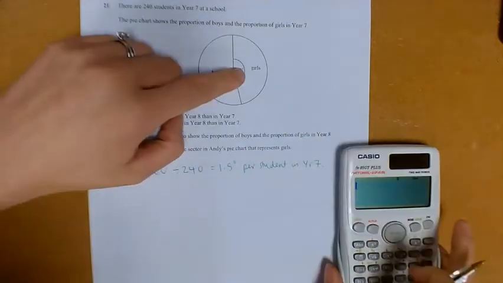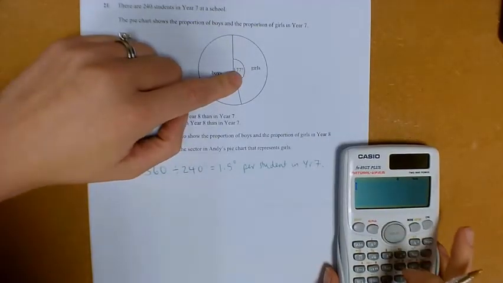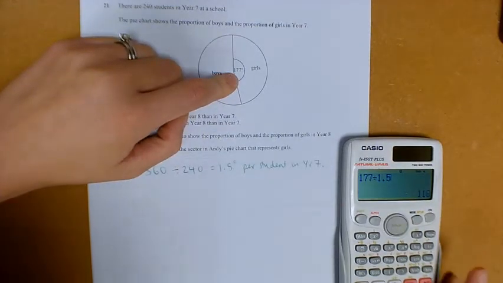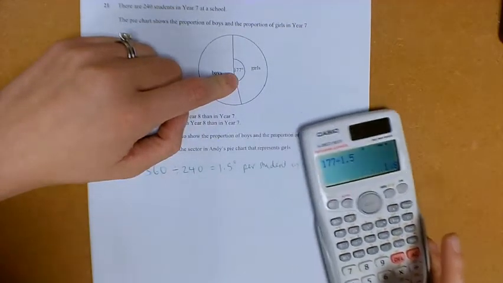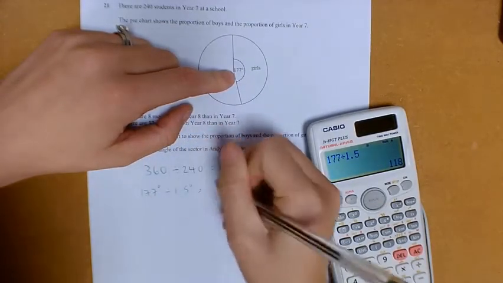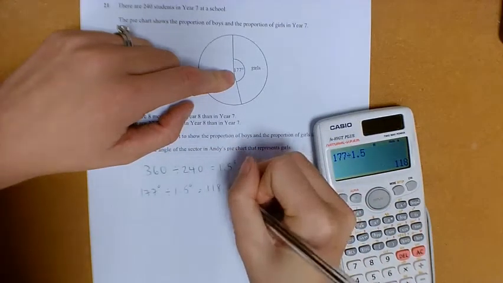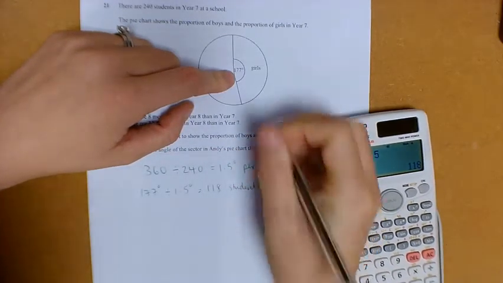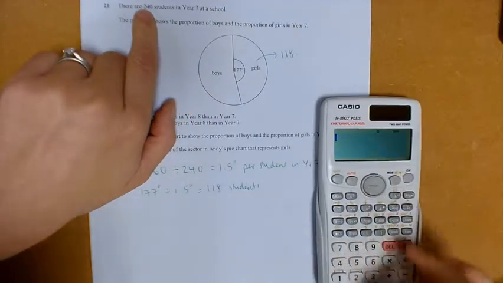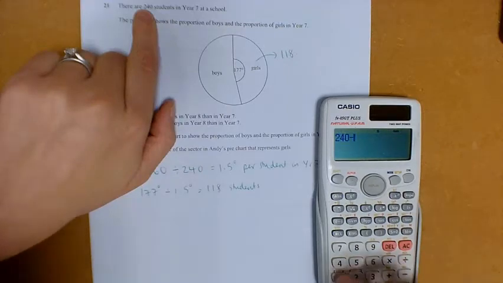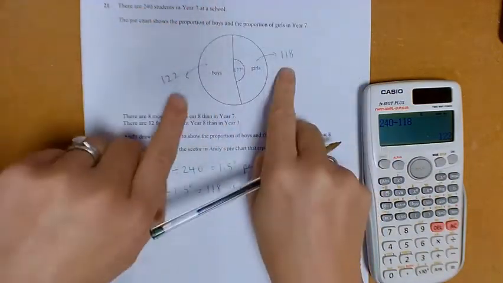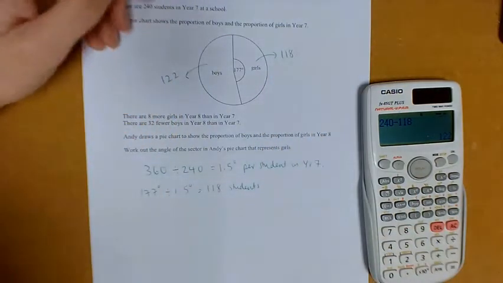Now, then I can say, well, I've got 177 degrees, which represents the girls. So if I divide that by 1.5, I'll find out how many girls there are. And 177 degrees divided by 1.5 degrees is 118 students. So there must be 118 girls in year 7. Which means that the rest, of the 240, are boys. So 240 take away 118 is 122. So we can write 122 on that side. And we now know how many girls and how many boys we have.